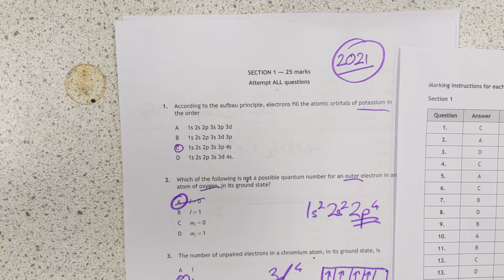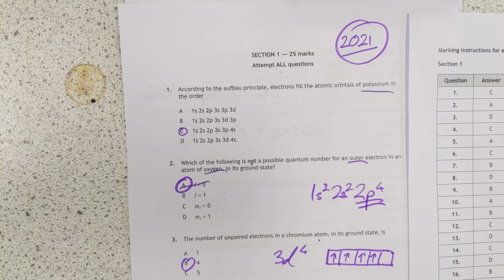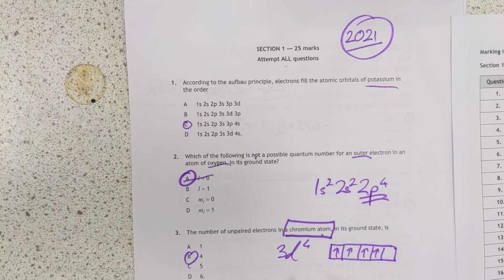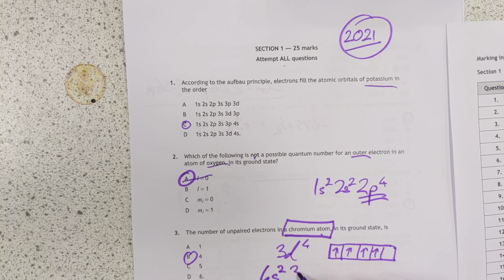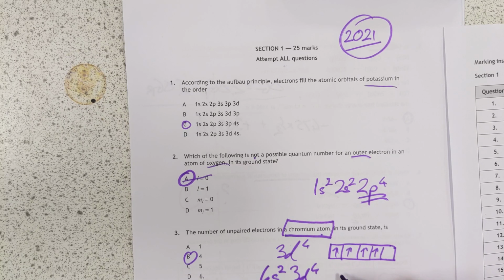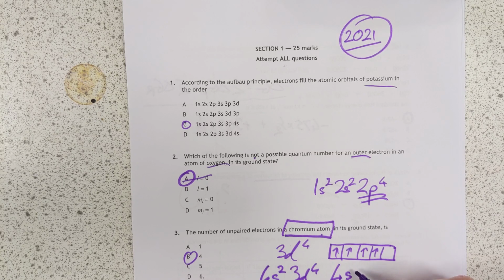Okay, that didn't take long to get wrong. Number 3, the number of unpaired electrons in a chromium. Oh, chromium. Oh, that's why they've asked about that. I should have known better. Chromium isn't 4s2, 3d4. It's actually more stable when this is half filled, according to the SQA, although other sources like ChemWeb say that might not be simply the truth. So 3d5, there are 6 in total there. Doh!